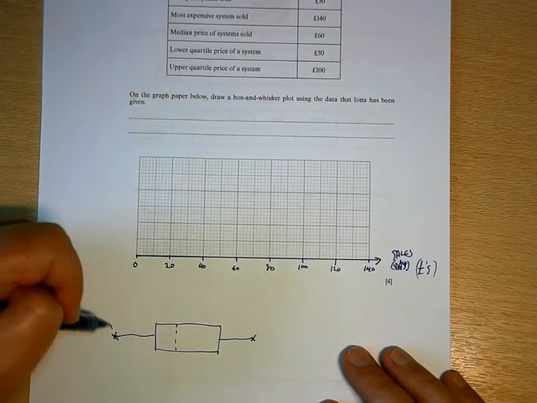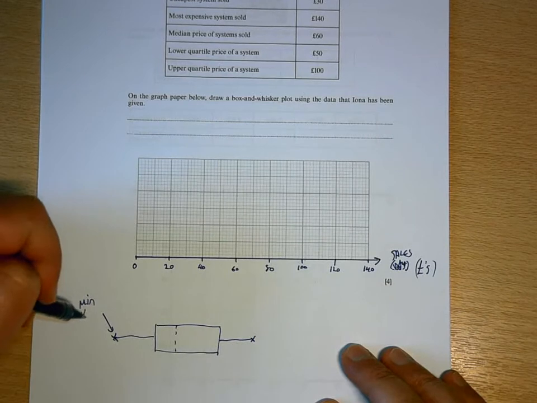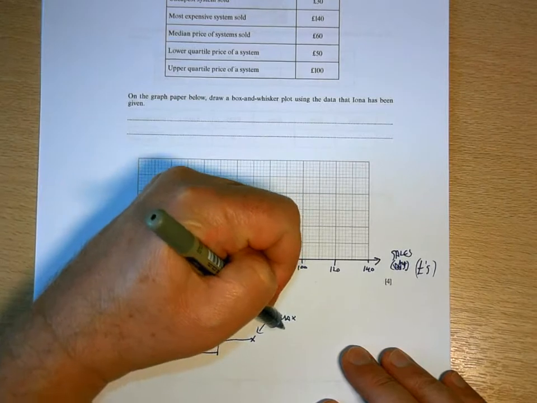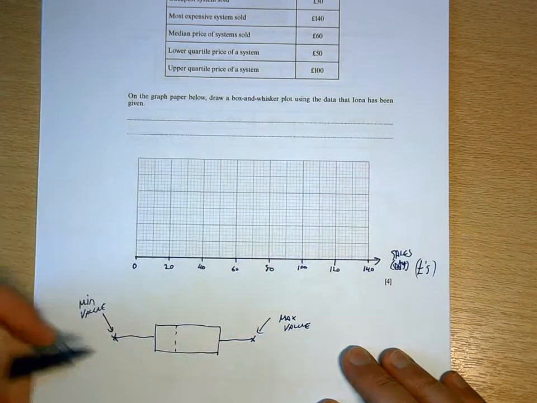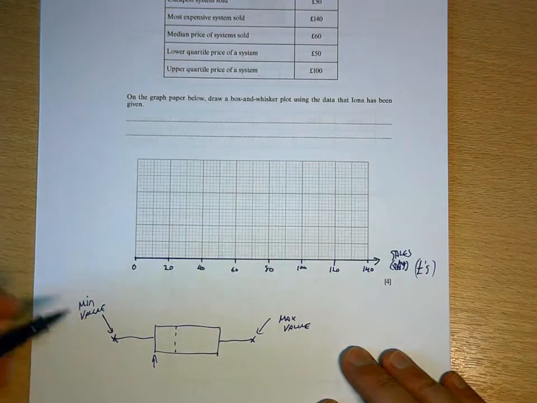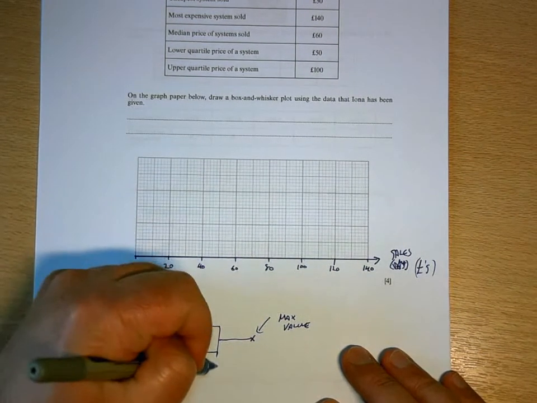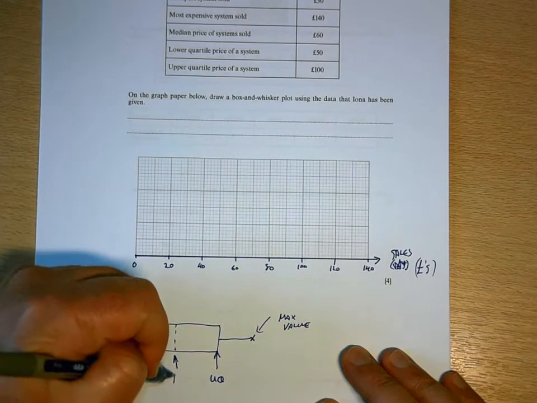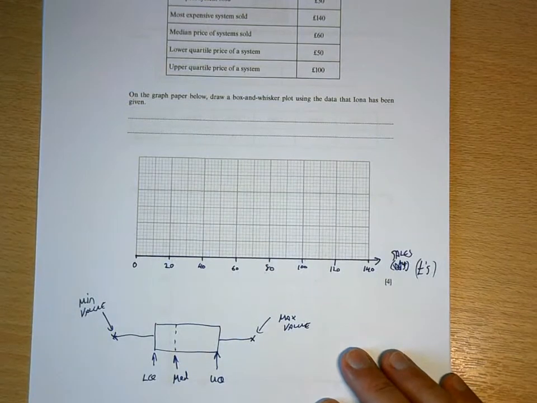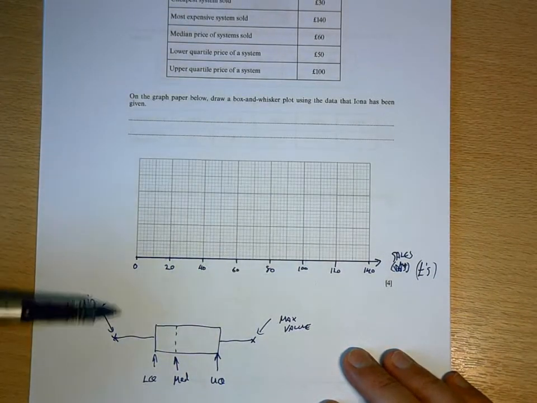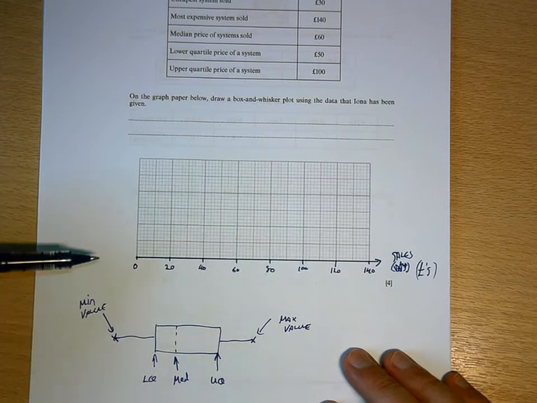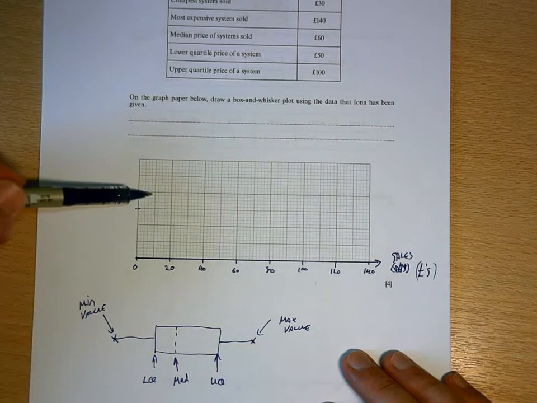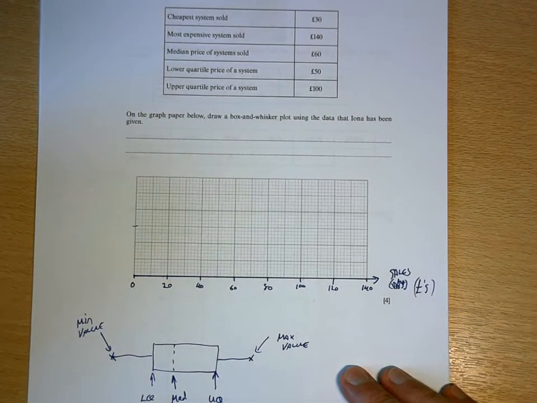Okay, and each part of it is a representation. That bit is the minimum value. This is the maximum value. This is your lower quartile value. That is your upper quartile. And that is your median. So that's now what we're going to draw within there. So these whiskers are going to be along that line so it's nice and symmetrical, and I'll grow my box from there to there.